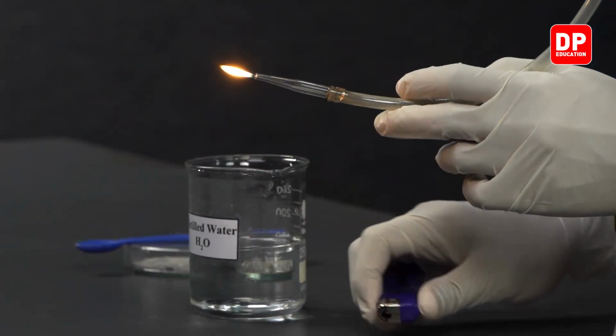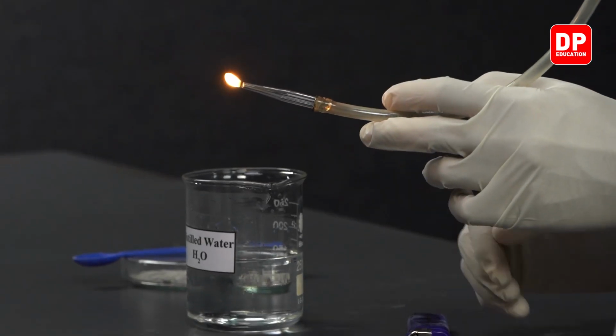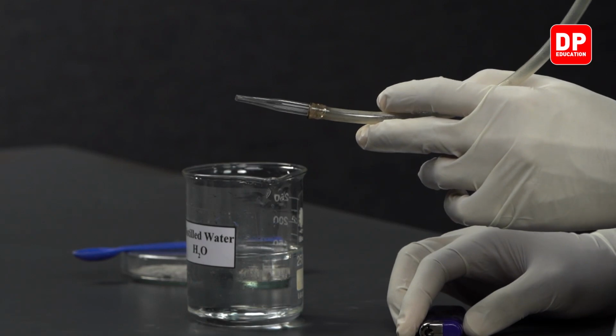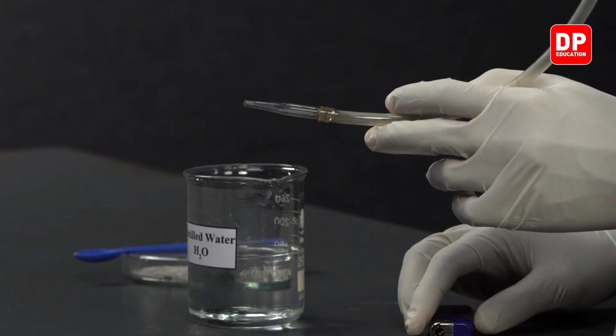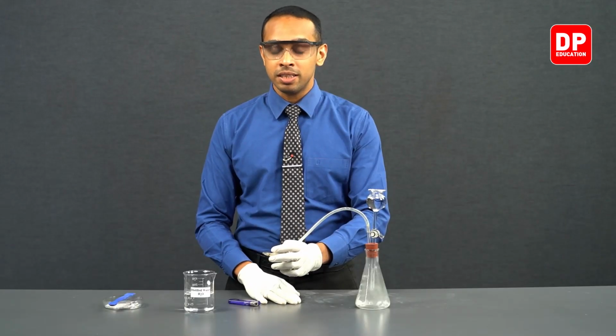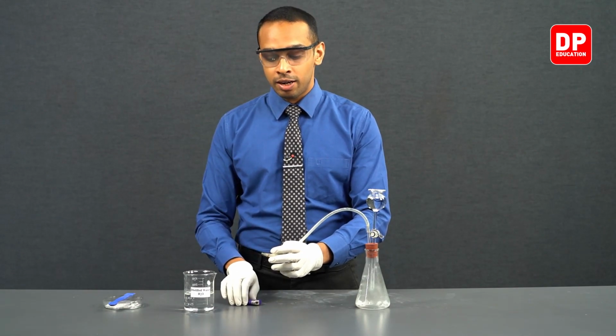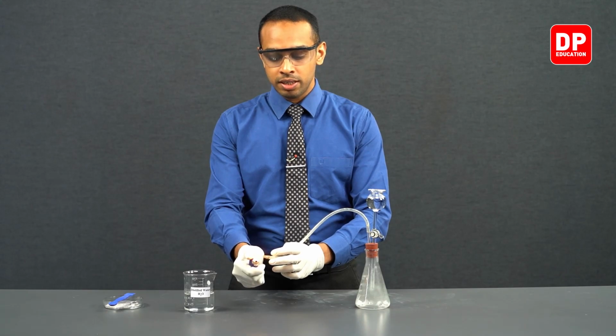You can see here, we are producing a small flame and the acetylene gas burns when we provide it enough heat. When it reacts with oxygen, it will burn, producing carbon dioxide and water. We'll observe it again.